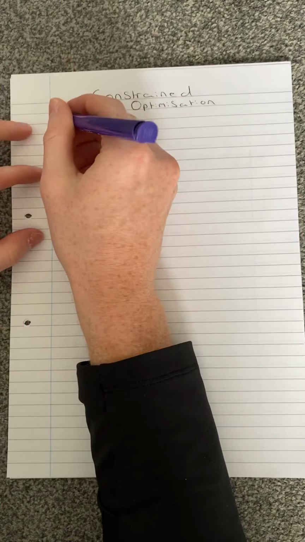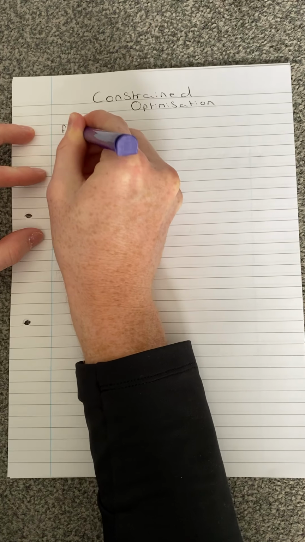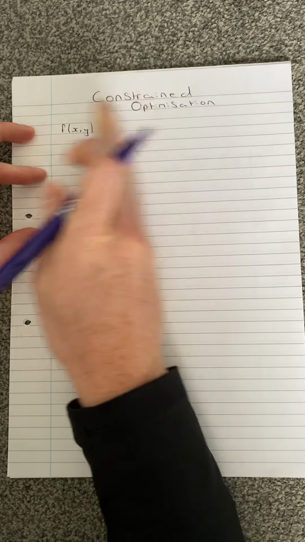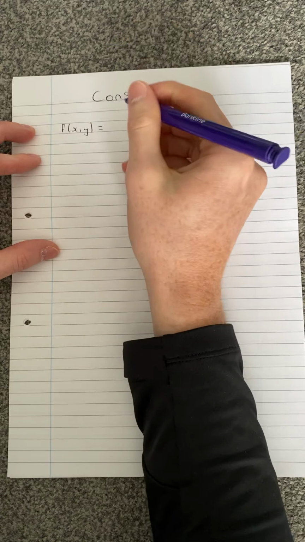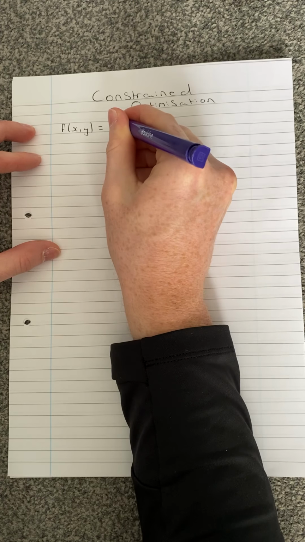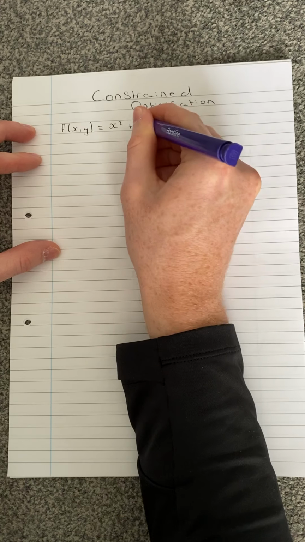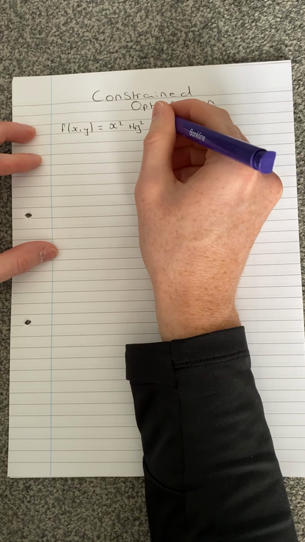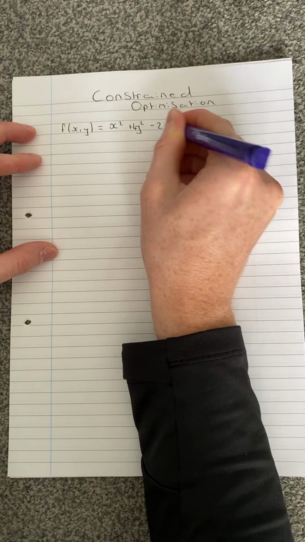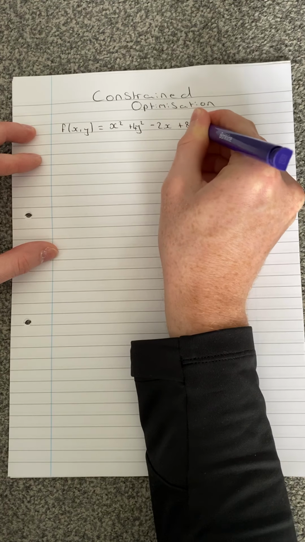So we have a function, which I'm just going to put out now for us, and that is x squared plus 4y squared minus 2x plus 8y.